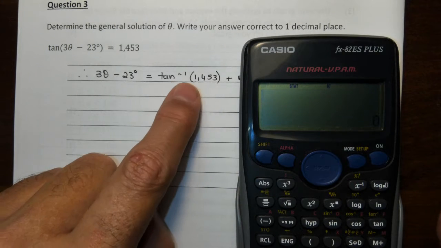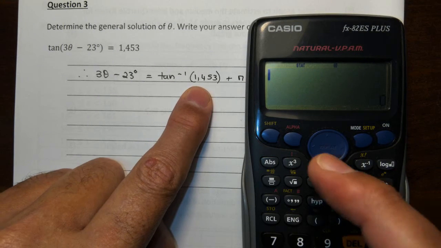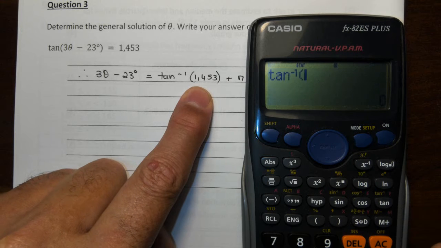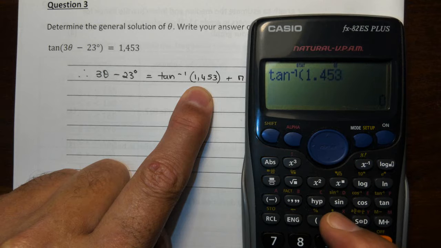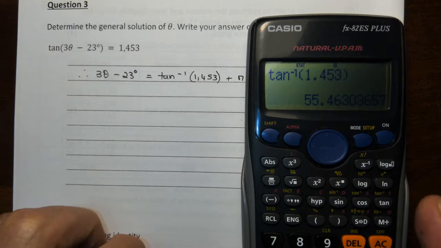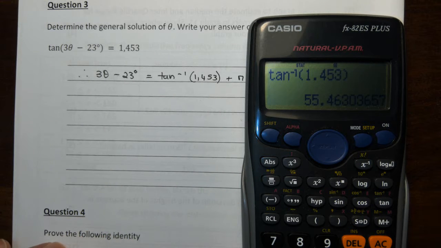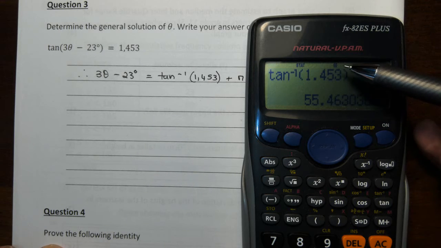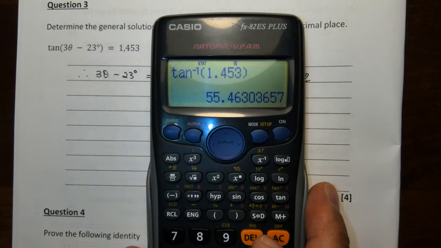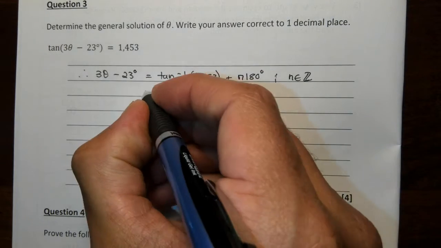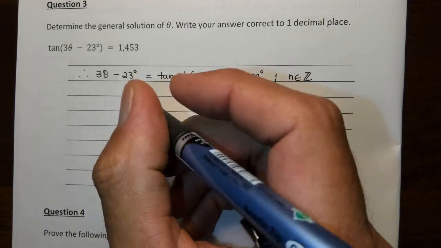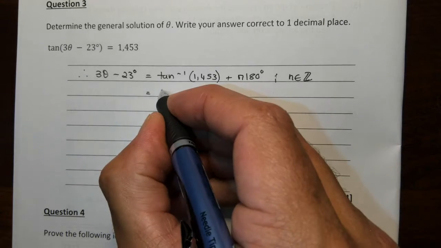I have my second function, tan inverse of 1.453, and that gives me 55.46. Remember, those of you that do AP Maths, to make sure that your calculator is on degrees and not on radians. There, it's a D and not an R. Okay, so on this side I have the 55.46.